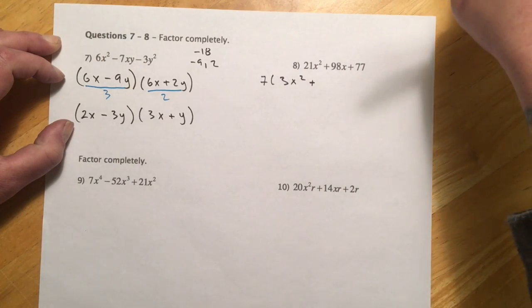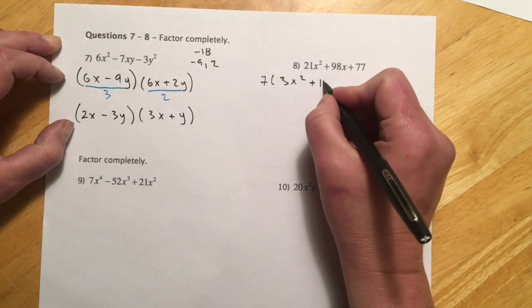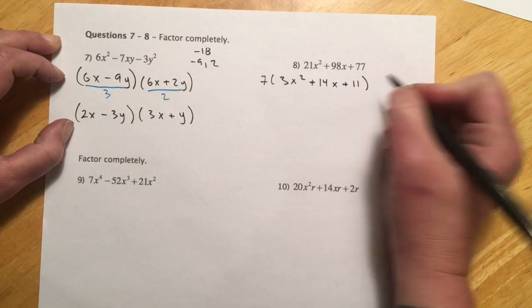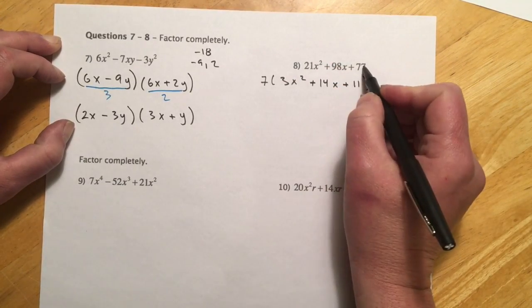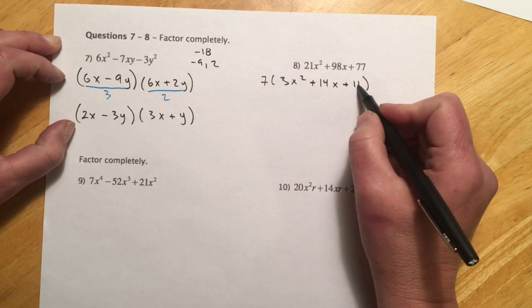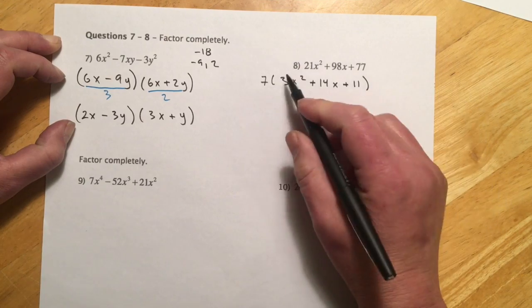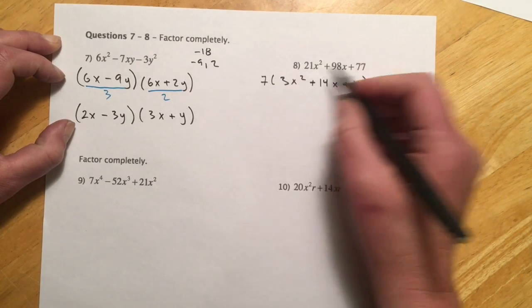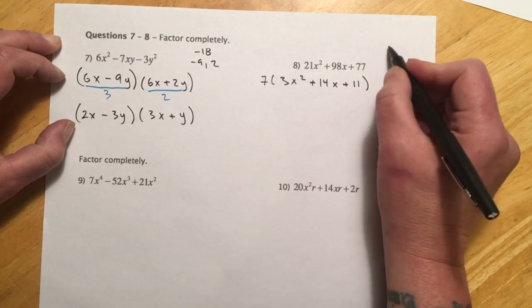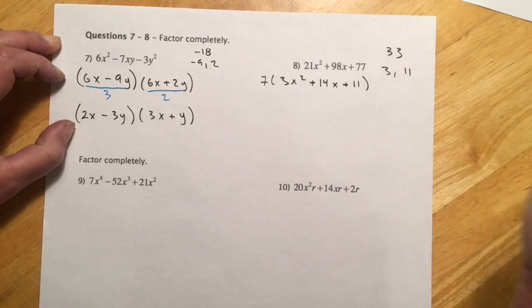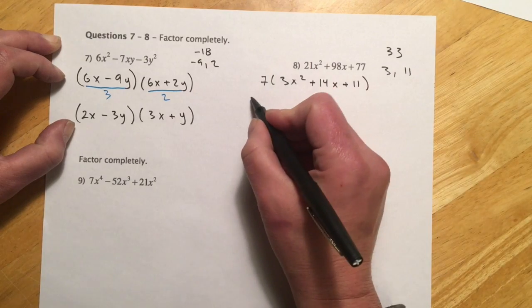Let's see, checking my notes over there, yes. And then 7 goes into 77, 11. So instead of 21 times 77, I get to go 3 times 11. So that's how big a deal that getting the GCF makes. So definitely look for the GCF first. So 3 times 11 is going to give us 33, and then we got 3 and 11 is the only thing it factors to. That adds to our 14.